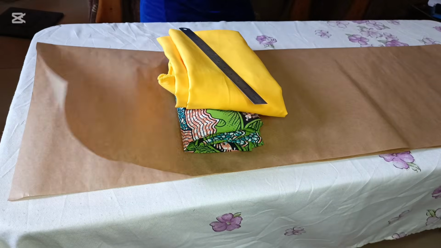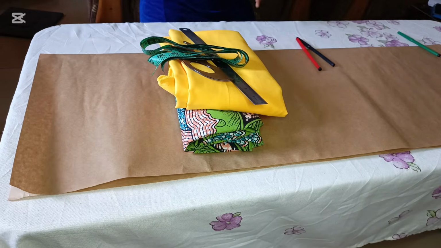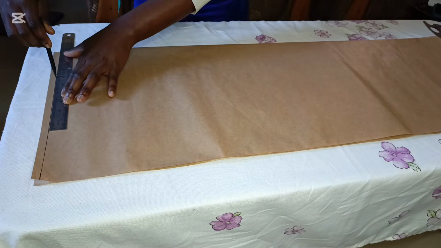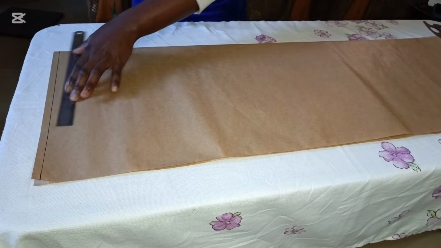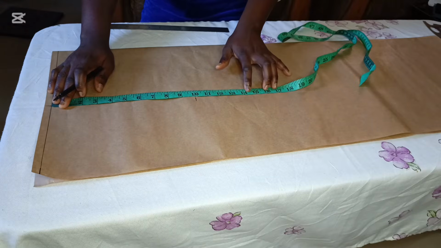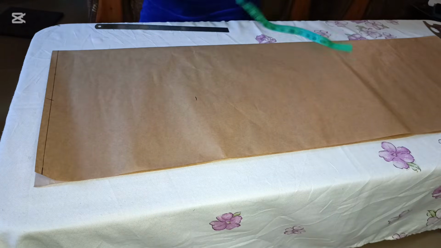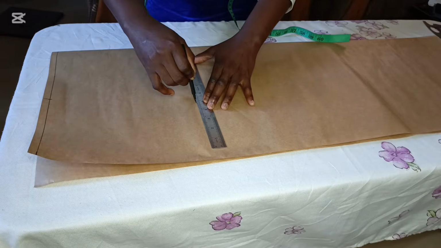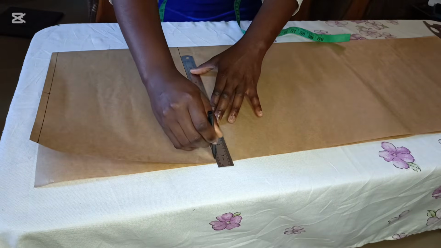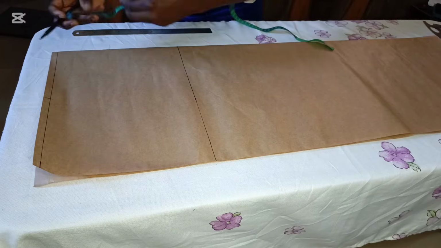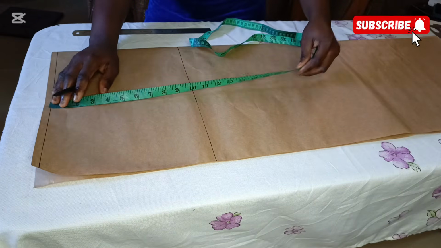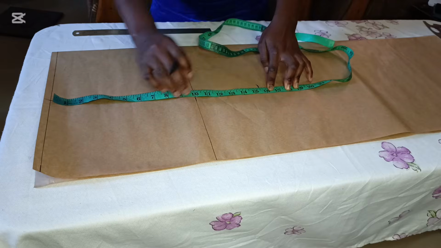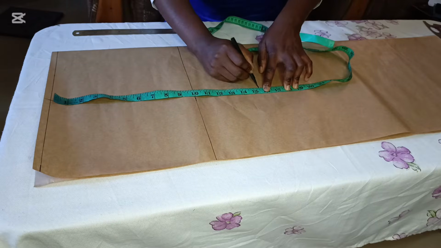Alright, so these are the materials we're going to be using for creating this outfit. We are starting by drawing our start line. And then we move on to take our vertical measurements, starting with our bust line. Then you move on to take your waistline measurement.